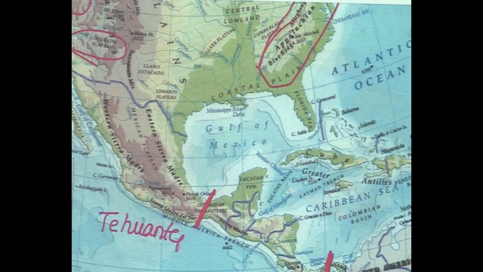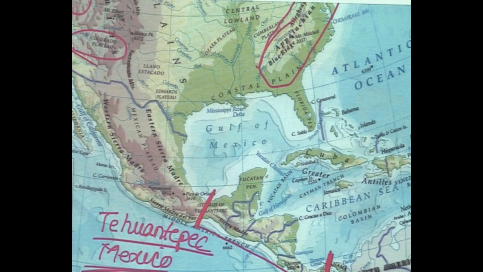Tehuantepec. It lies in Mexico. And actually you need to understand this. From the Isthmus of Tehuantepec to the Isthmus of Panama, this entire block can be considered to be Central America. Mind it, a part of it, shading it here, is Mexican territory.